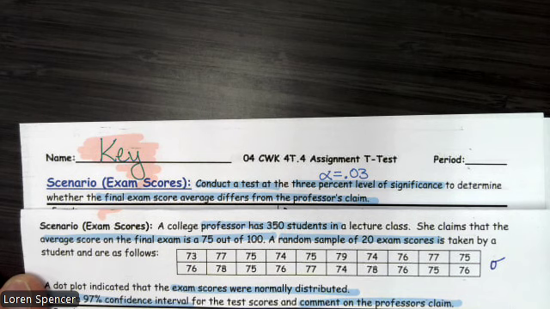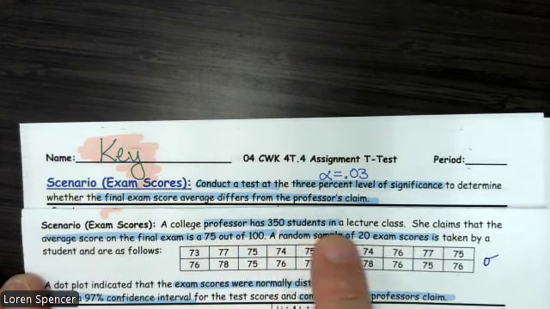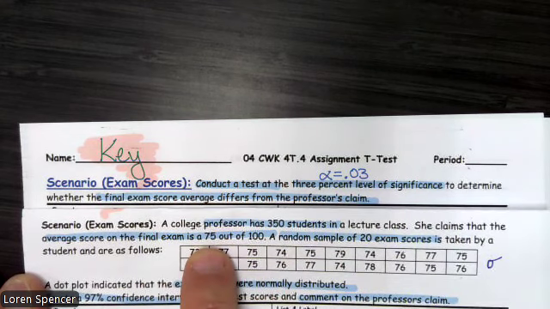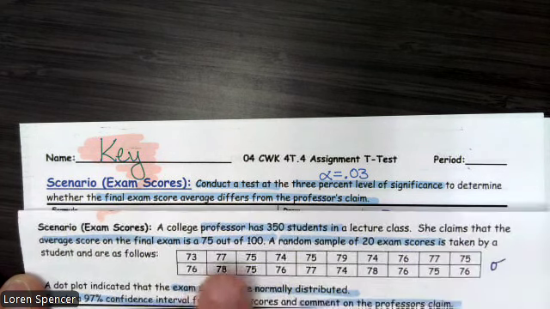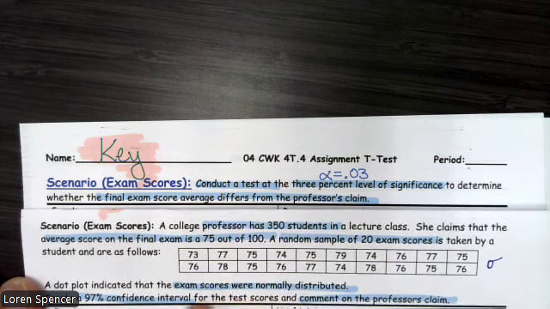And by the way, I mean not a warm-up, this is the assignment for exam scores, and it's based on the warm-up. So in the warm-up, a college professor has 350 students in a lecture class. She claims the average score in the final exam is 75 out of 100. A random sample of 20 exam scores is taken, and here it is below. A dot plot indicated the exam scores were normally distributed.